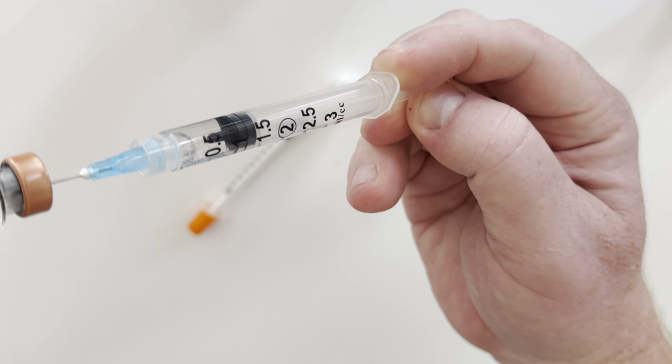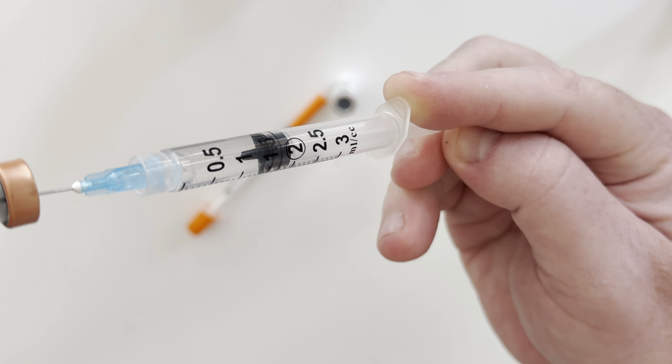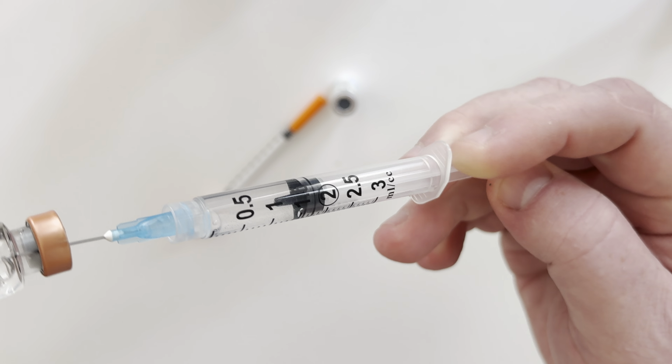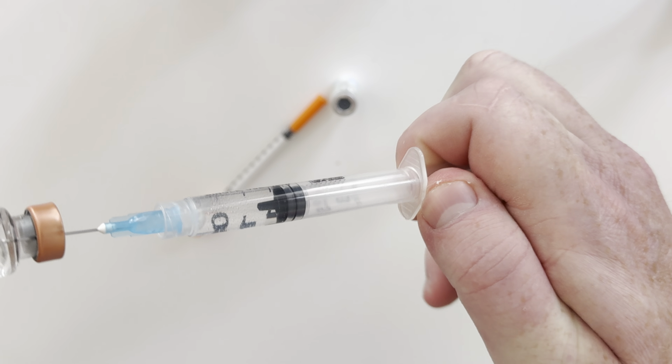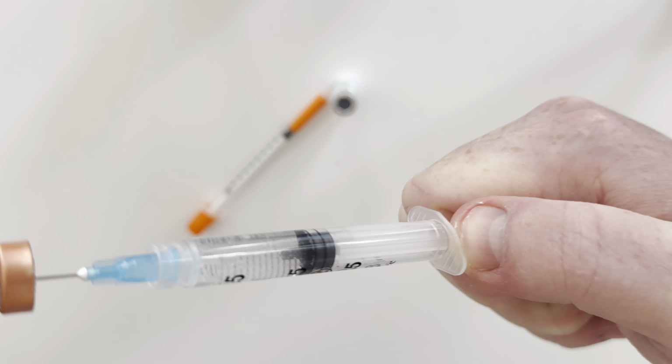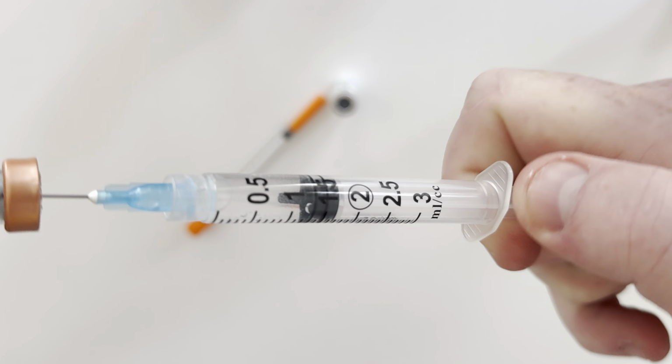Nice and easy. Just water, you can't mess it up on this side. Well, you can always mess this up. I'm always amazed by people. So you see how it's fighting me right there? And we're not at the 2 yet.